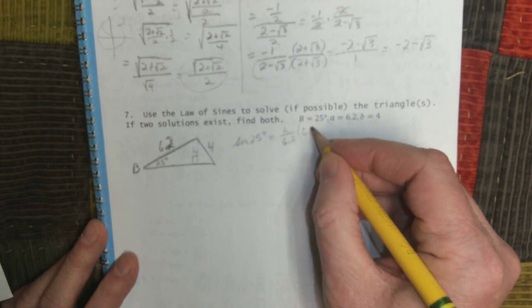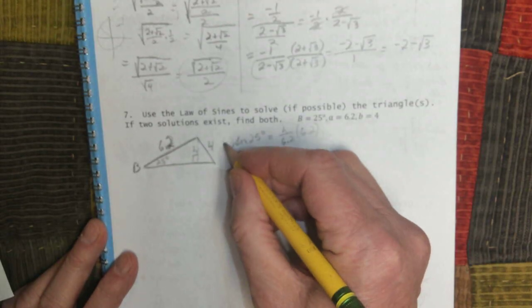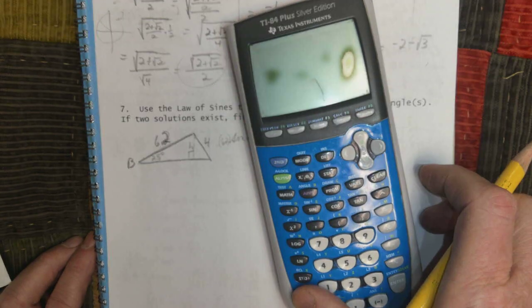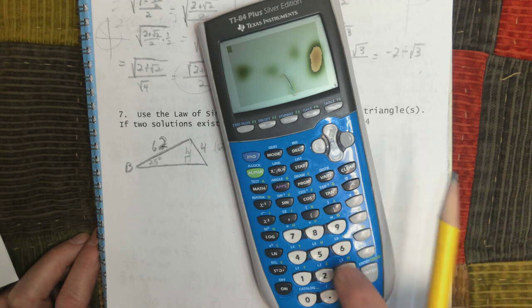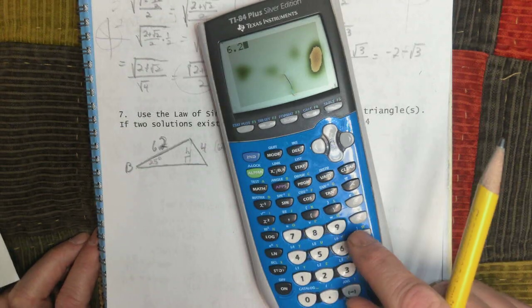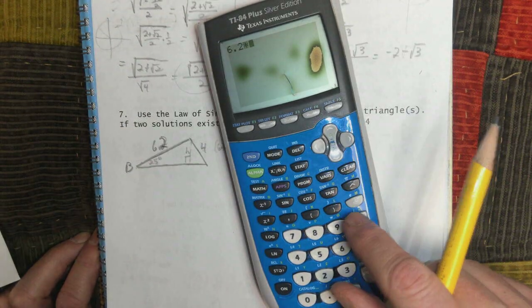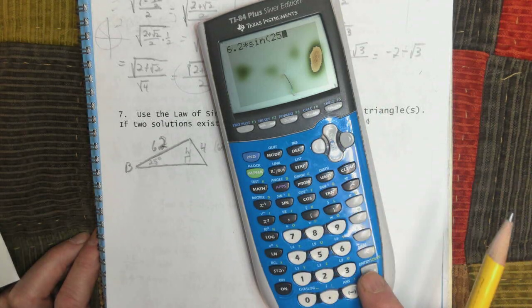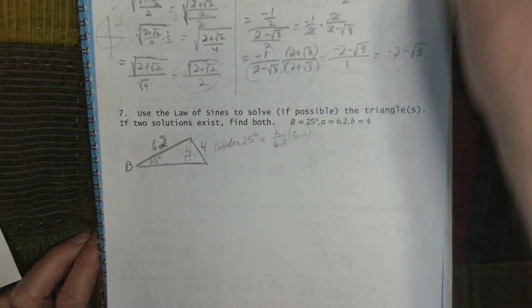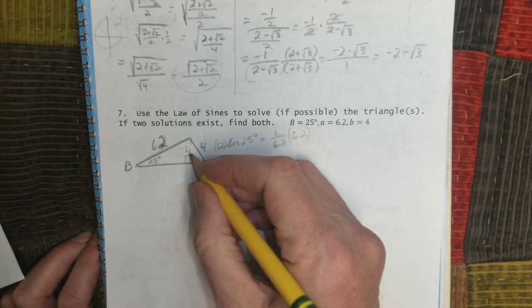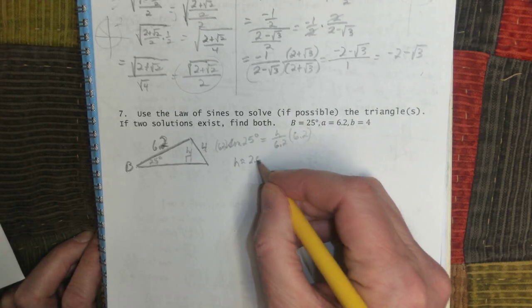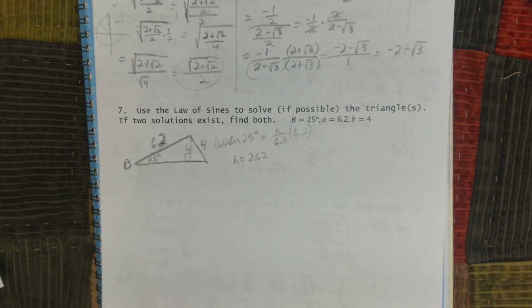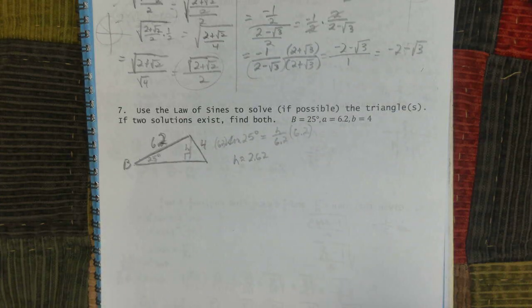And if I multiply both sides by 6.2, I'll have H. Okay, so let's take 6.2 times the sine of 25, 2.62. So H is about 2.62. Alright, so what we have here is an ambiguous case.